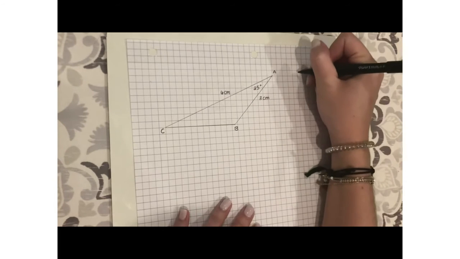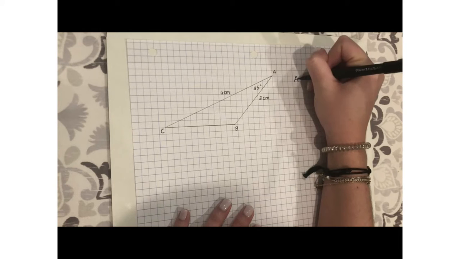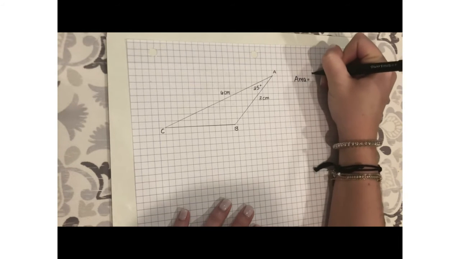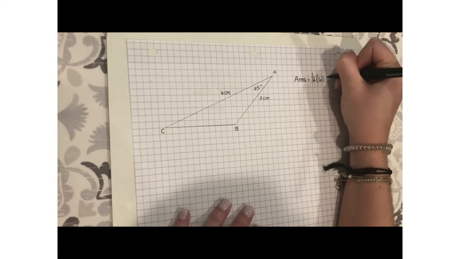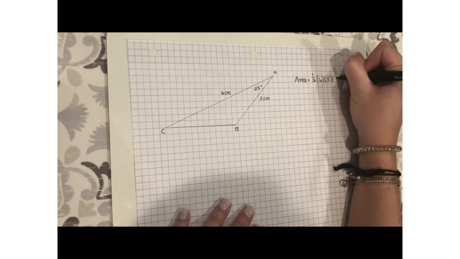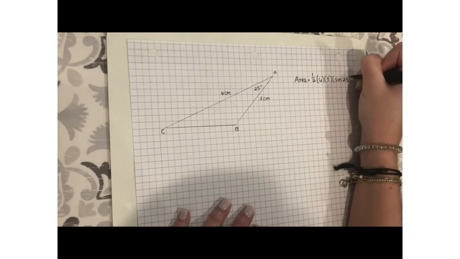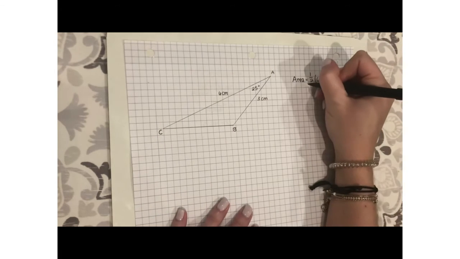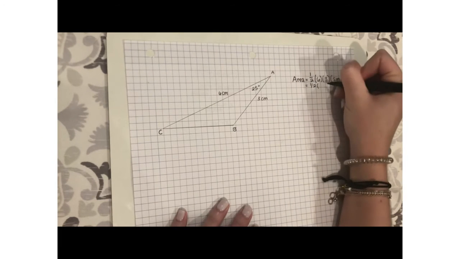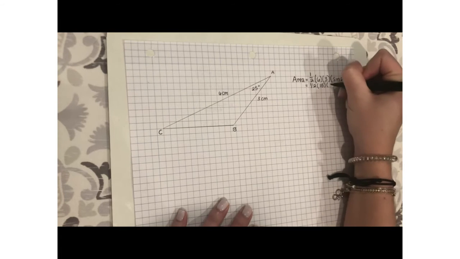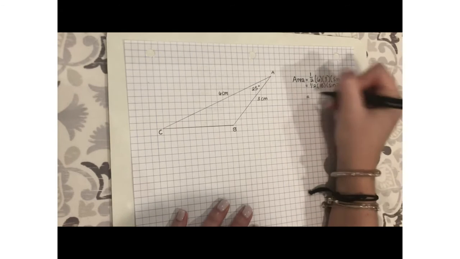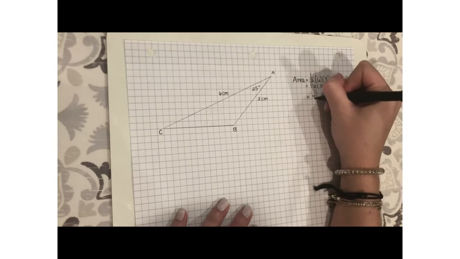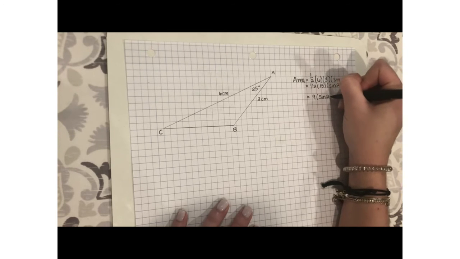So the area of the triangle is going to equal 1/2. One of my sides, doesn't matter which one comes first, 6 times 3 times the sine of my angle, which is 25. Okay? From there, that's going to equal 1/2 times 6 times 3 is 18 times the sine of 25. I'm going to skip so you guys can see more. 1/2 of 18 is 9. So now I'm going to have 9 times the sine of 25.